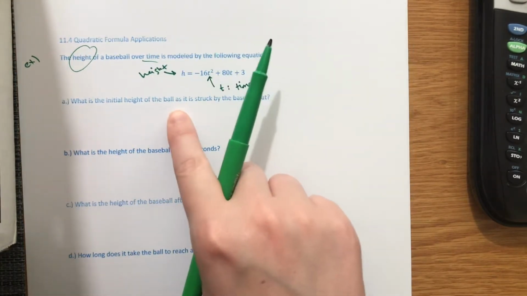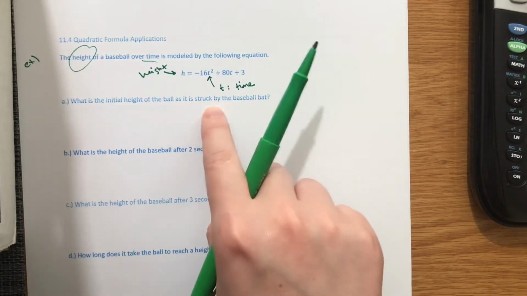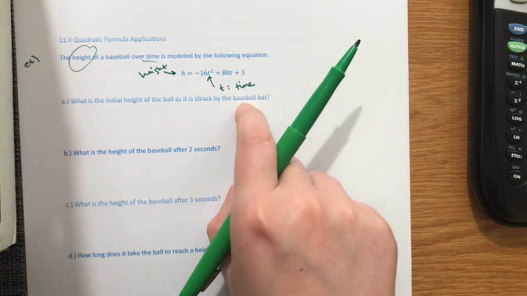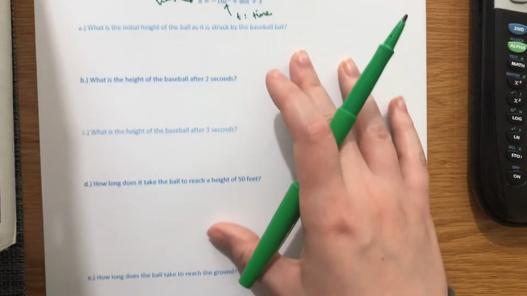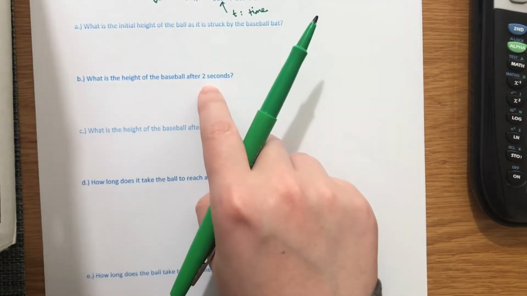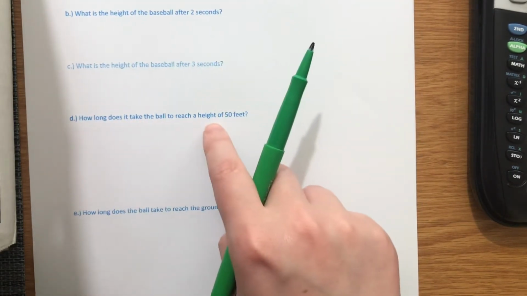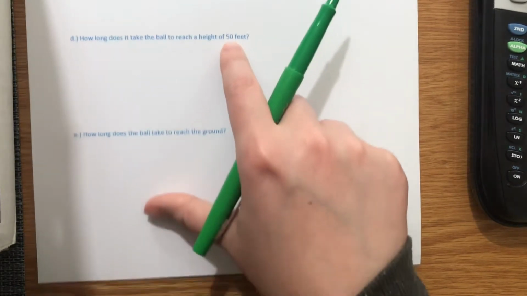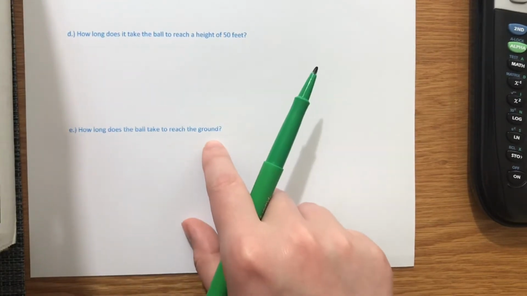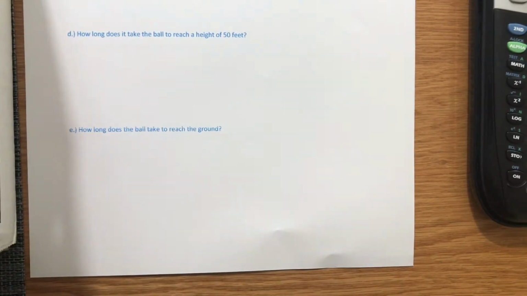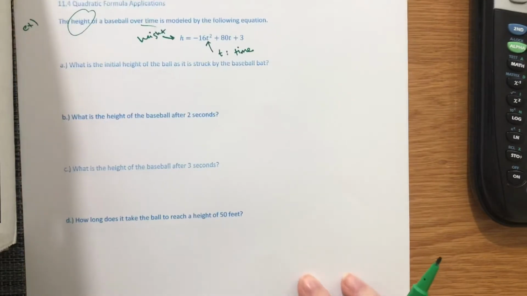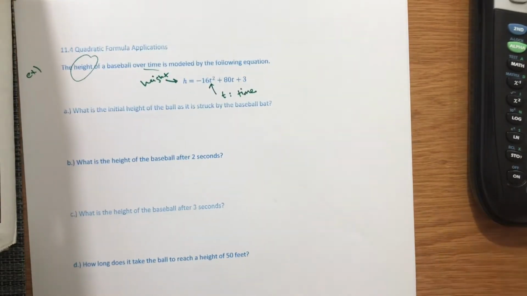What is the initial height the ball is struck by the baseball bat? So let's think about initial height. What's the height of the baseball after 2 seconds? 3 seconds. How long does it take for the ball to reach a height of 50 feet? And how long does it take for the ball to reach the ground? And so there's all kinds of different questions, but all we have to think about is what is the shape of a quadratic graph?